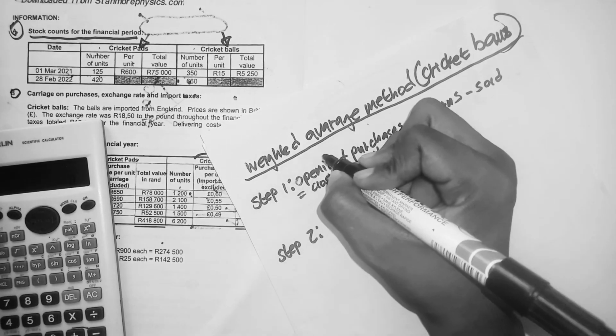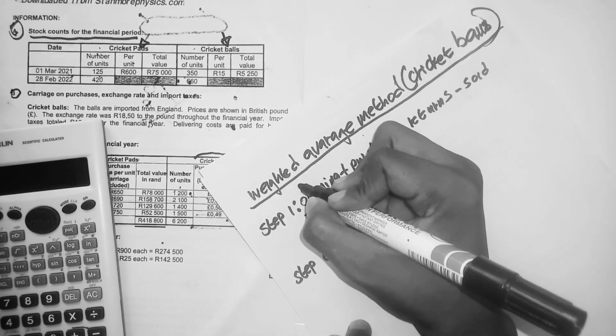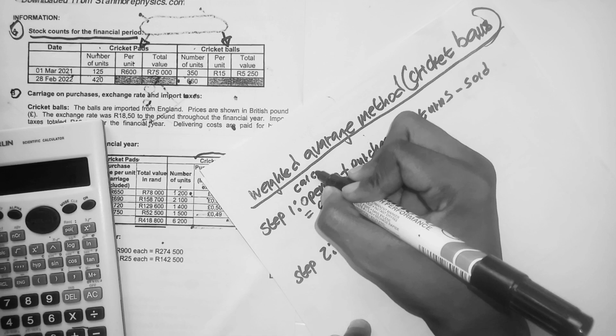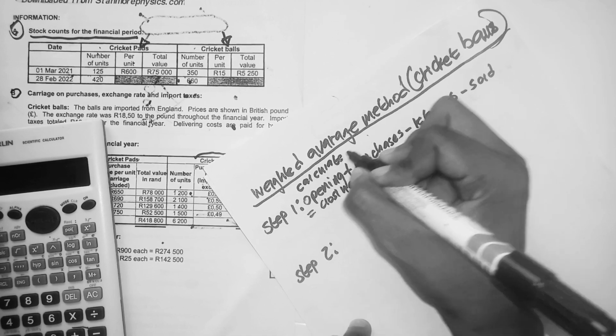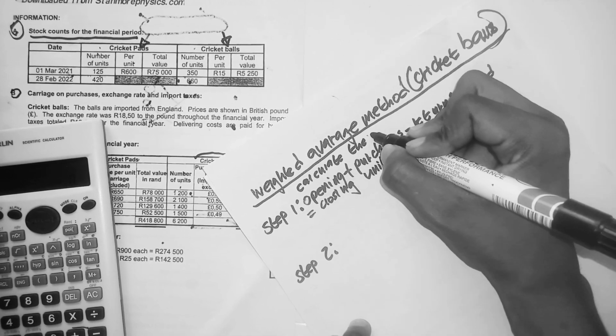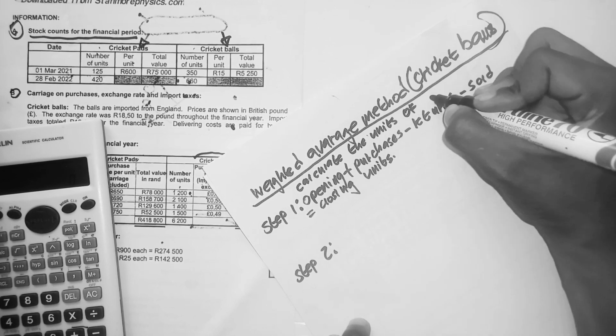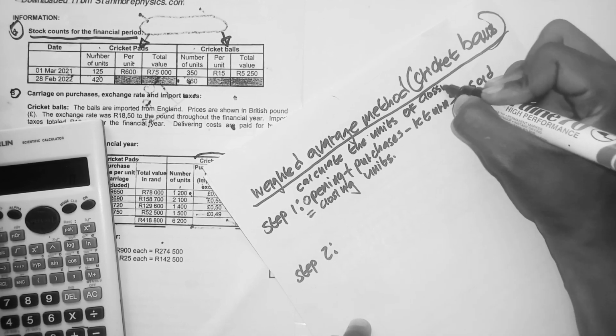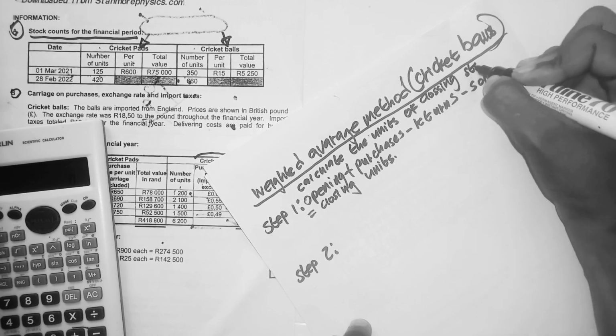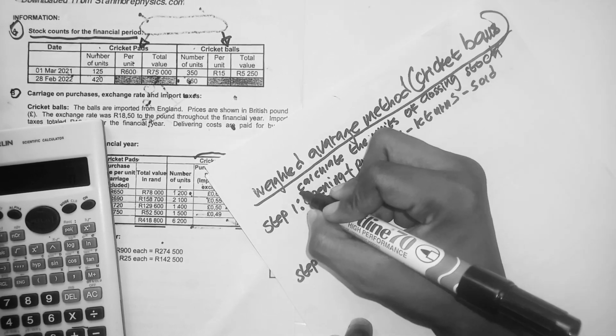The name of this step 1 is calculate the units of closing stock. So that's the first step.